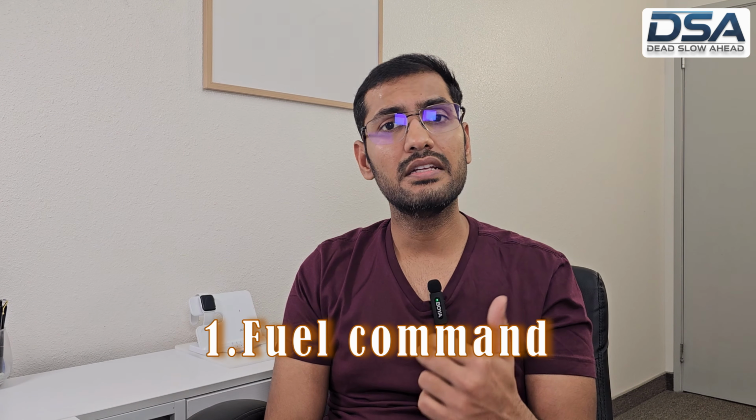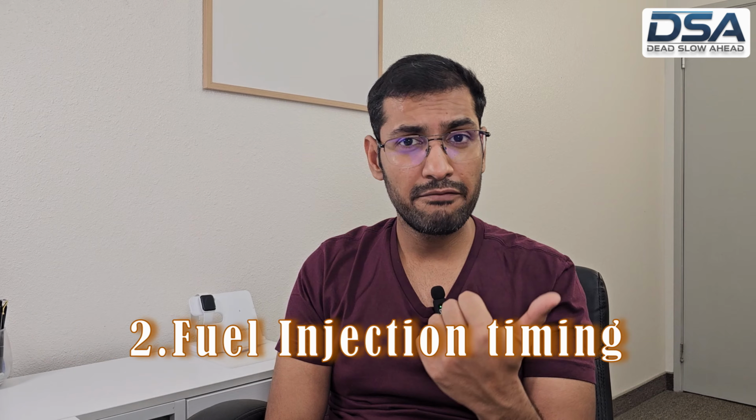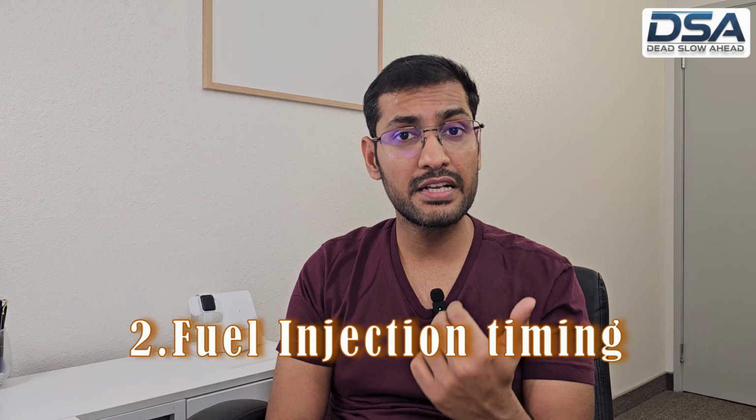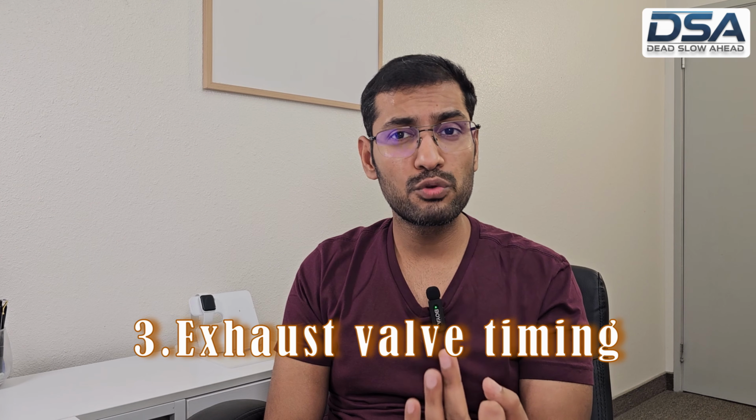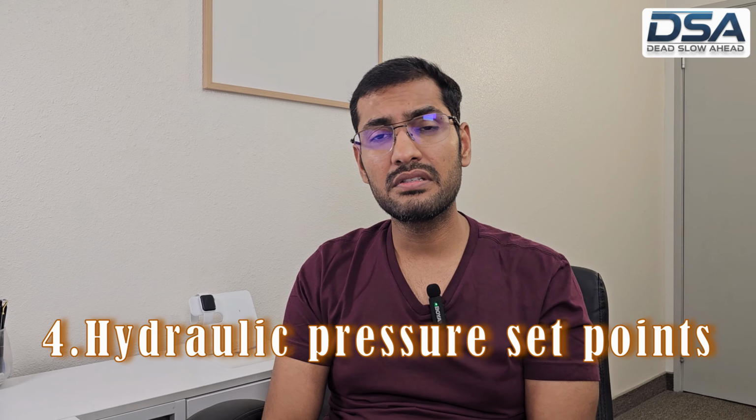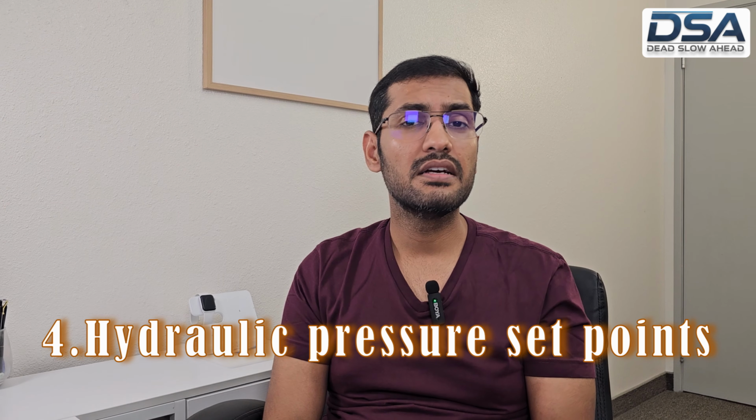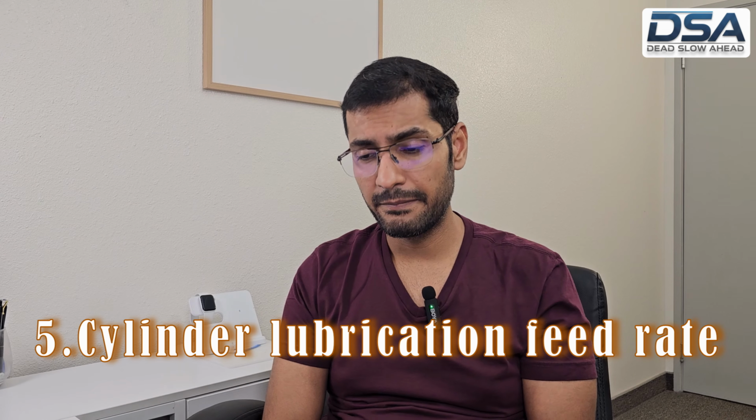So recalling all those outputs, the first one is the fuel command which was generated earlier. The second one is the fuel injection timing. The third one is exhaust valve timing. The fourth one is hydraulic pressure set points, and the fifth one is cylinder lubrication feed rate.